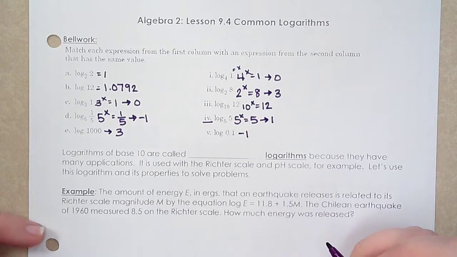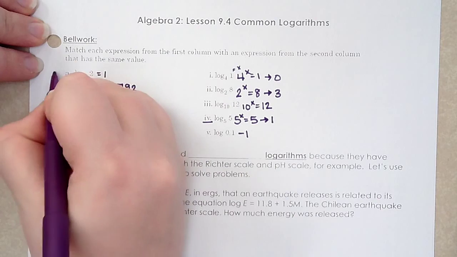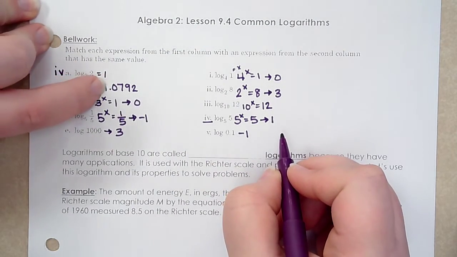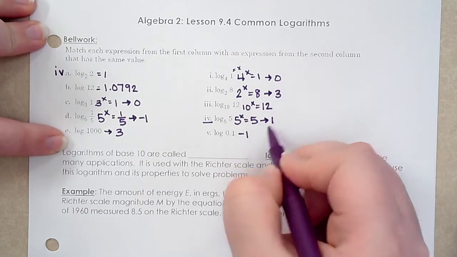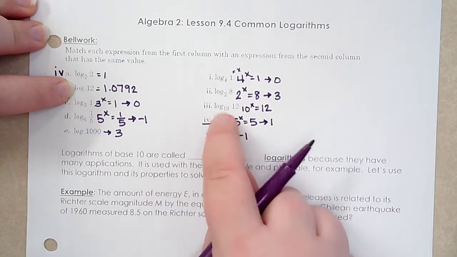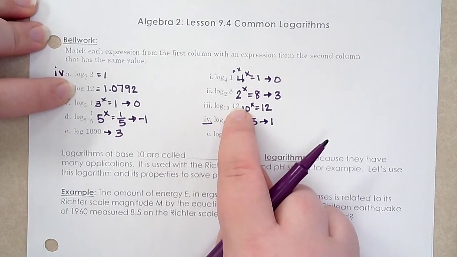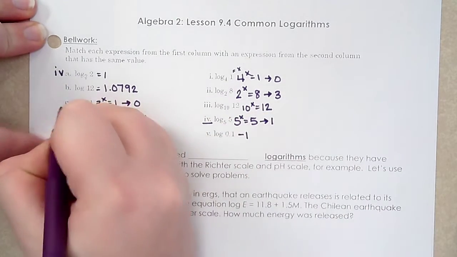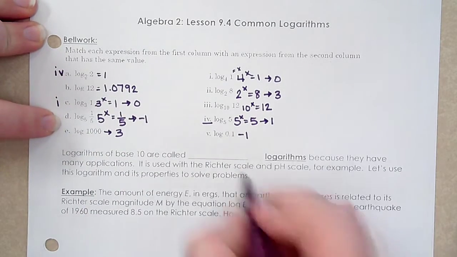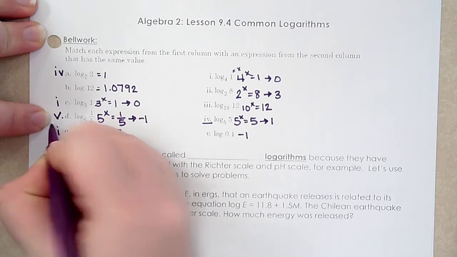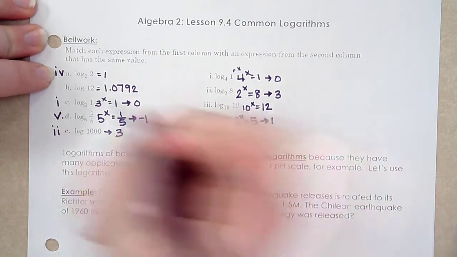So let's start matching things up here. I have a 1 and a 1, so this is 1B. I have a 1.0792. I don't have any of those over here. I'm going to assume that it's number 3, because you've got log of 12 and you've got a log of 12, and those probably match up somehow, but I'm going to leave it alone for just a minute. This one is 0, so I can for sure match it up to the first one there. This one's negative 1, I can match it up to V. And then this one is 3, so I can match it up to 2. And because 3 is the only one left here, it must be that.